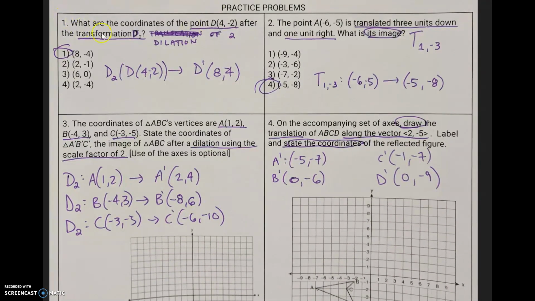For this first question, there was a typo on the page. It should have said D for dilation of 2. It would not make sense to do a translation of 2 because you need 2 numbers for a translation. You can see over here the translation requires 2 numbers. Anyway, a dilation means you take each of the values and multiply them. So 4 times 2 gives you 8.